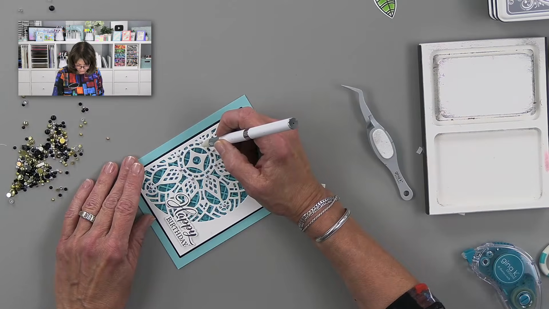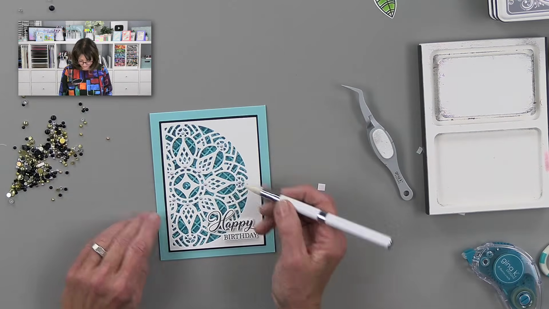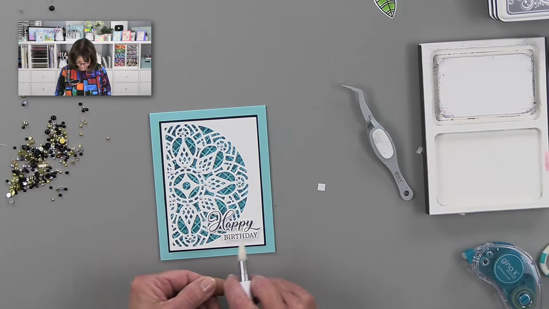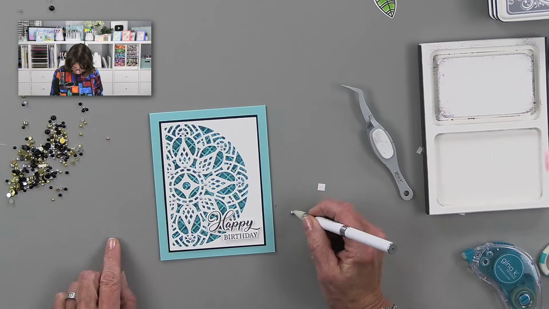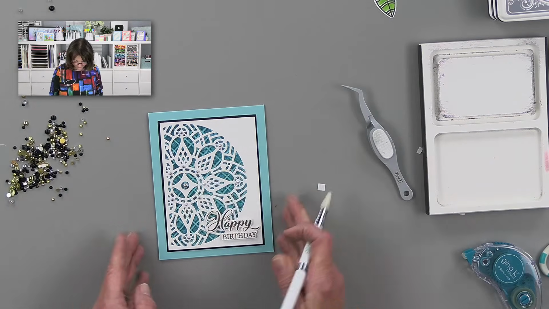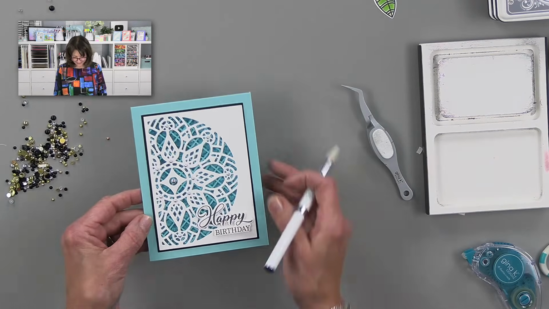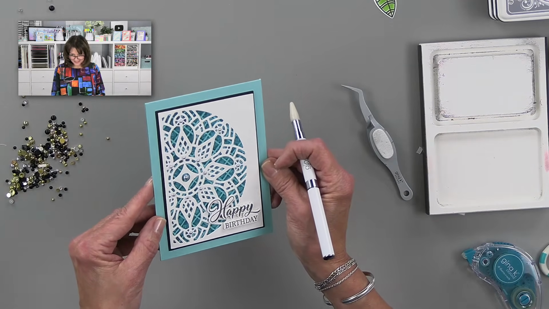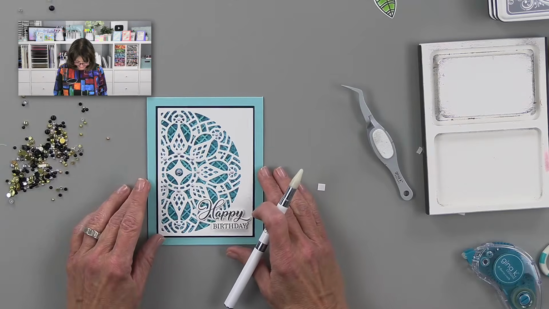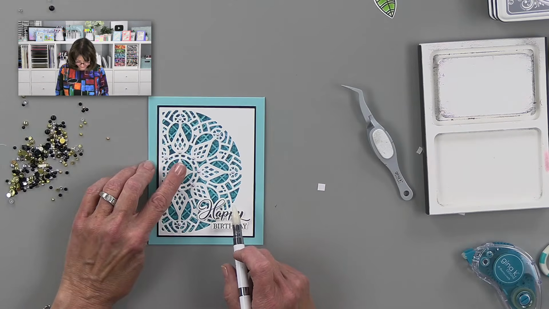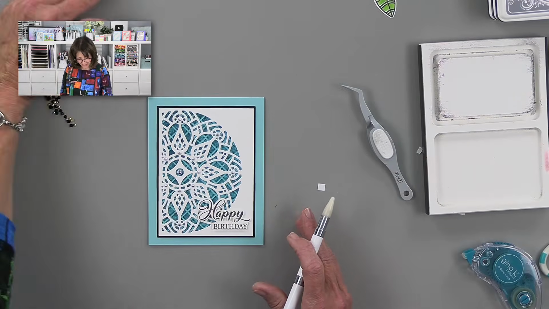So here's the question. Do we add one there? No, I don't think we do. And here's why. Because it's going to be outside of that edge if we do it right. Oh, I love that. What do you guys think? Isn't that fun? That's just a fun card. I didn't put one there because it's behind that. And I love that little pop of silver.